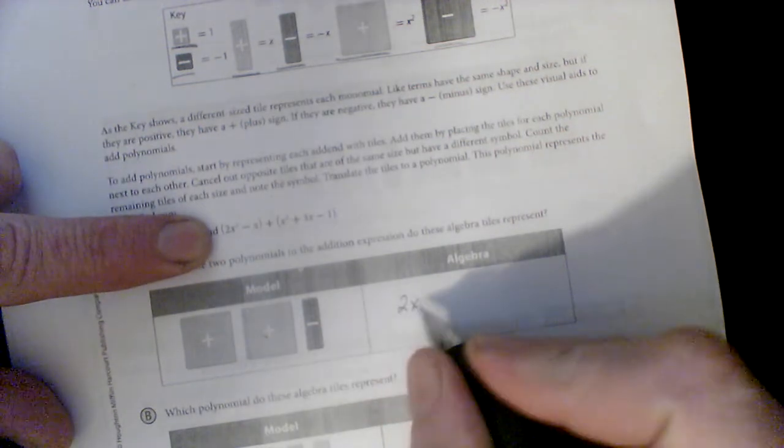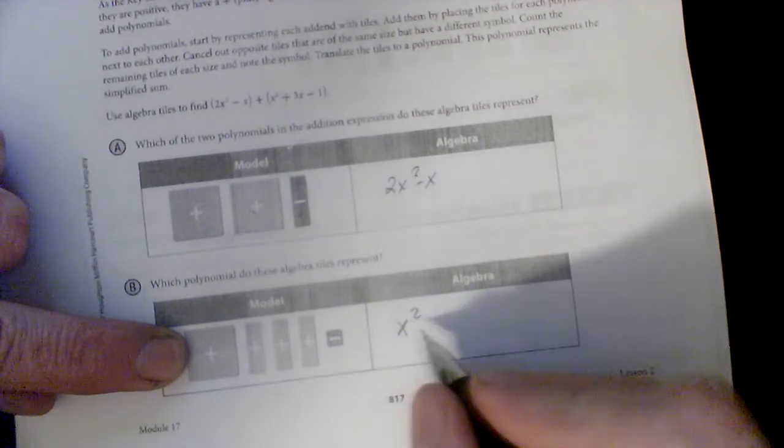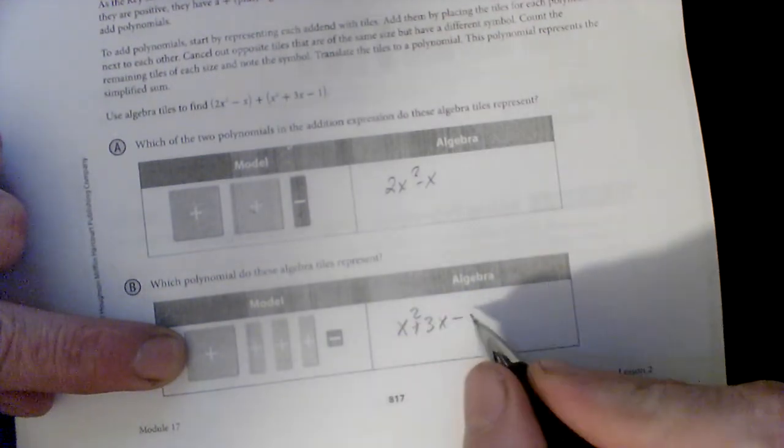And I'm just going to show you down here which of the polynomials in the addition expression these algebra tiles represent. Well, we can see there's 2x squared and a -x. It's this one right here, so I can write that right. 2x squared minus x. There's x squared and x squared for two of them. There's a minus x. And this would leave, that looks like an x squared, 1, 2, 3, plus 3x minus 1 in this case. Alright, we're actually done with that first page.